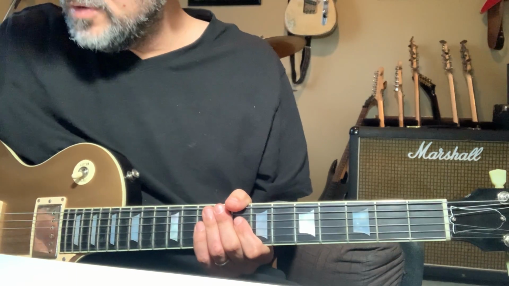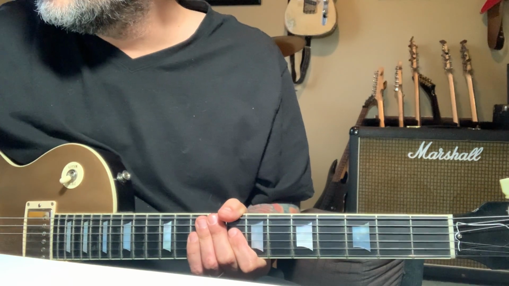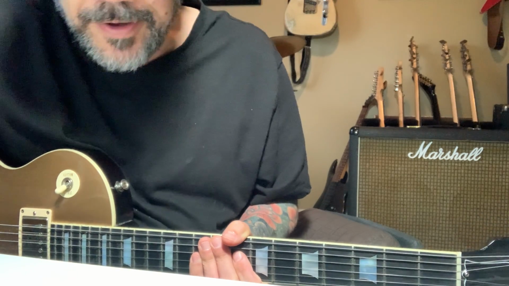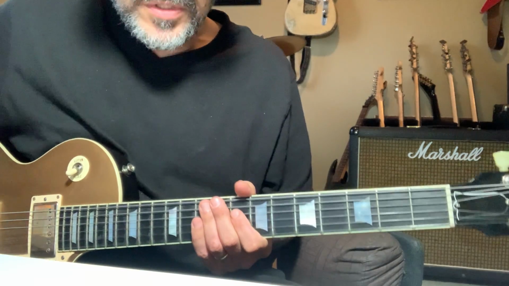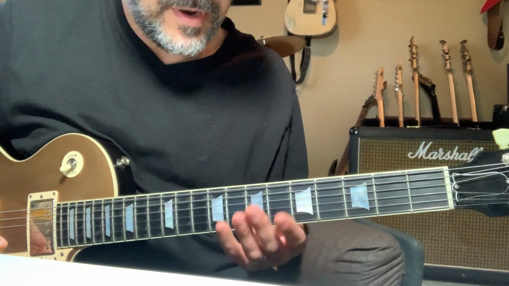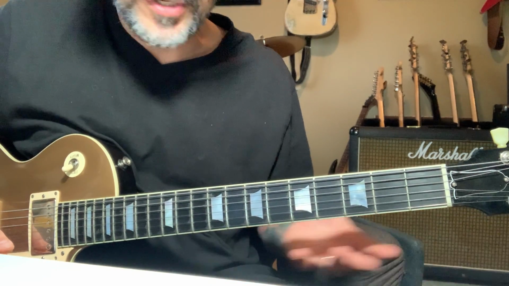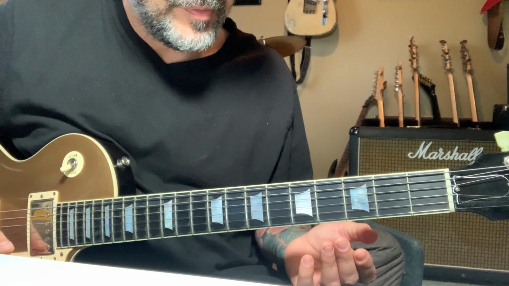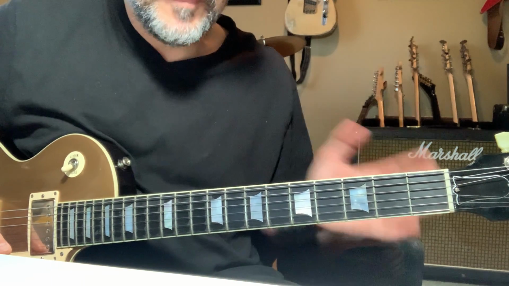Alrighty, here is a lesson on the Major Pentatonic Scale. We always learn the minor first. There's a couple reasons for that, especially if you're familiar with any of the stuff that I've done. The Minor Pentatonic Scale is a big cornerstone of that. We've got to start with just the difference between major and minor.